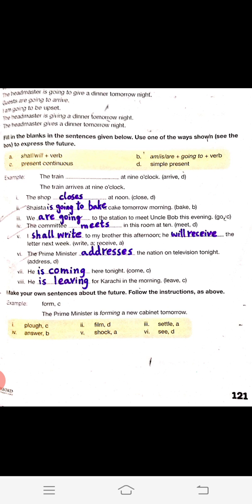Now students, complete this exercise with the help of this box given with different tenses. I hope you all understood about it. If you have any query or if you want to ask any question, I am there to tell you.